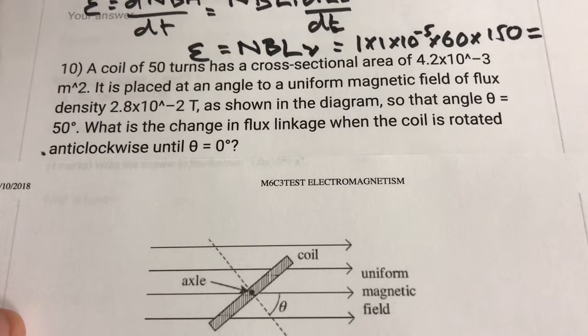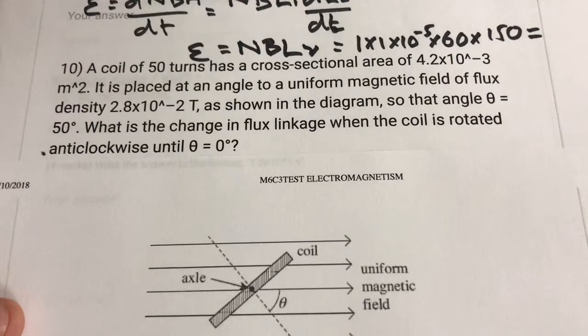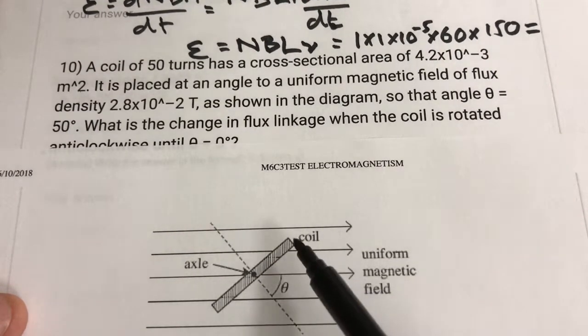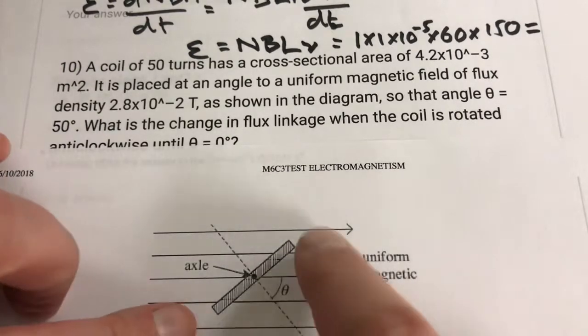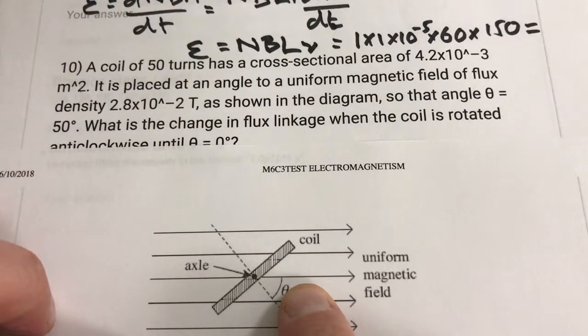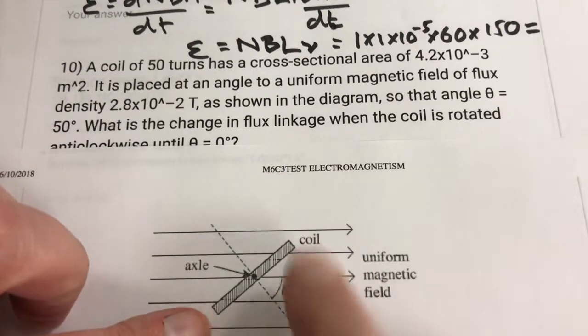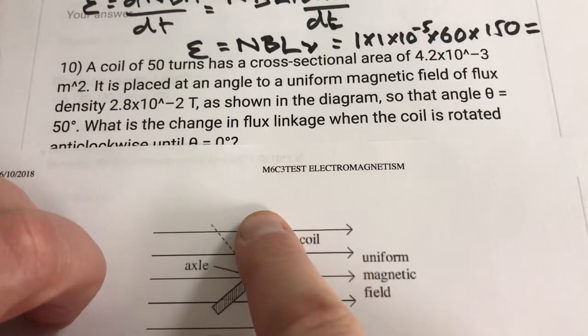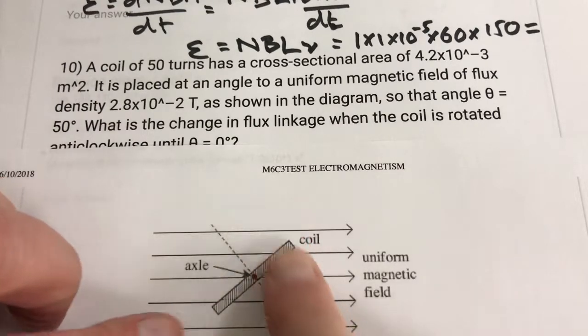So this question is asking us to subtract two flux linkages. We want the flux linkage from its current position in the diagram, and then it's going to rotate anti-clockwise until that angle becomes 90 degrees. No, wait, until that angle becomes 0. So rotate anti-clockwise until that angle becomes 0, and then we're going to subtract those two magnetic flux linkages.